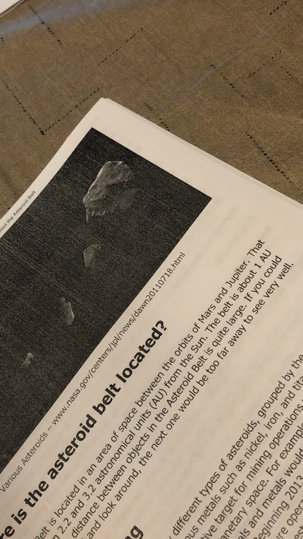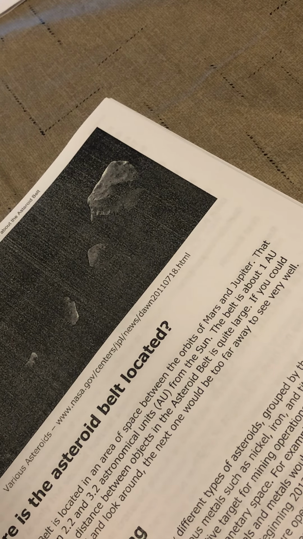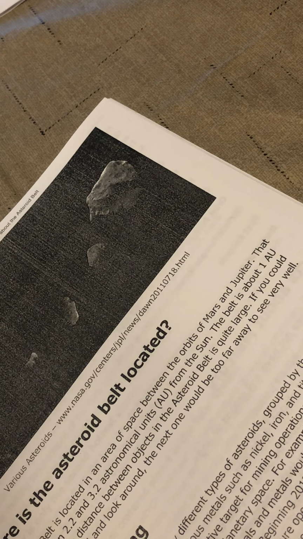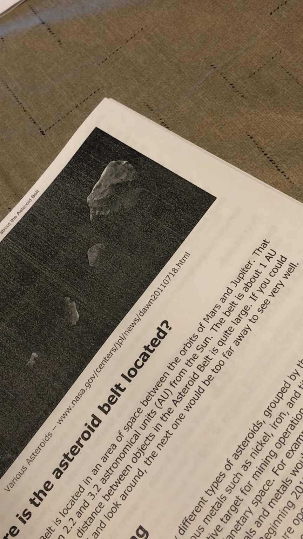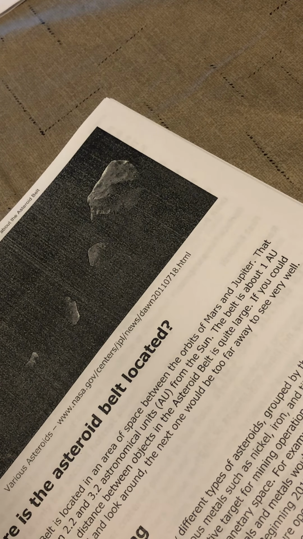The asteroid belt is located in an area of space between the orbits of Mars and Jupiter. That places it between 2.2 and 3.2 astronomical units from the Sun. The belt is about 1 AU thick. The average distance between objects in the asteroid belt is quite large. If you could stand on an asteroid and look around, the next one would be too far away to see very well.